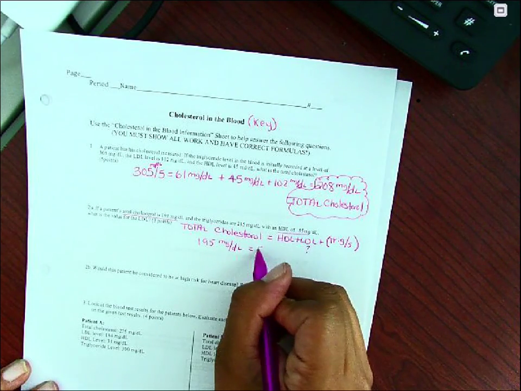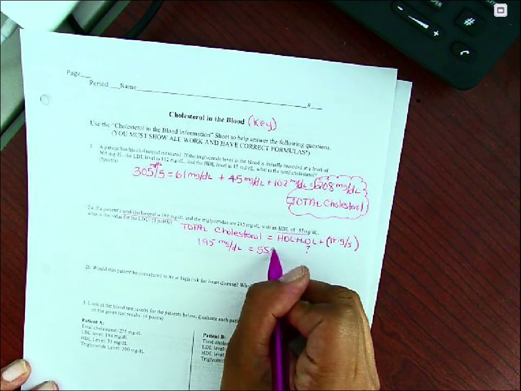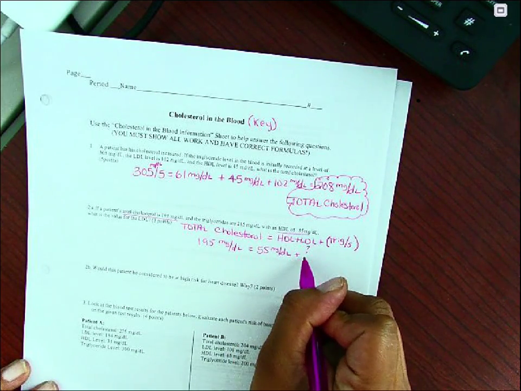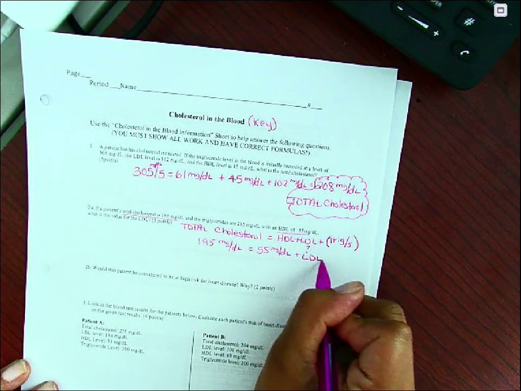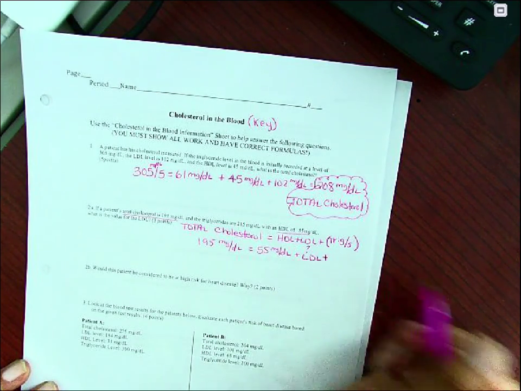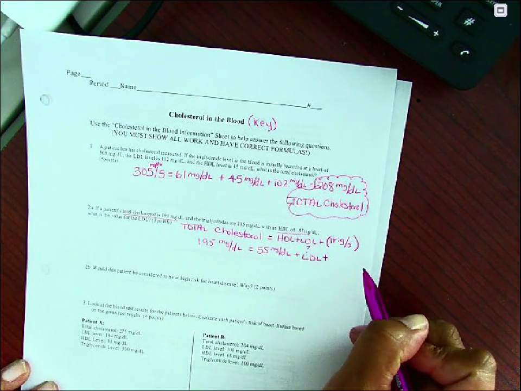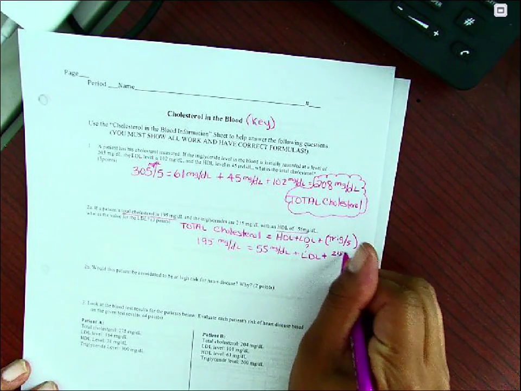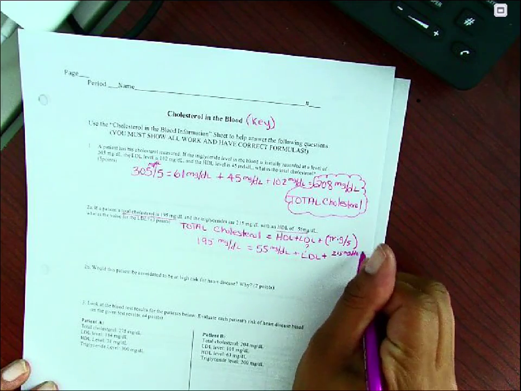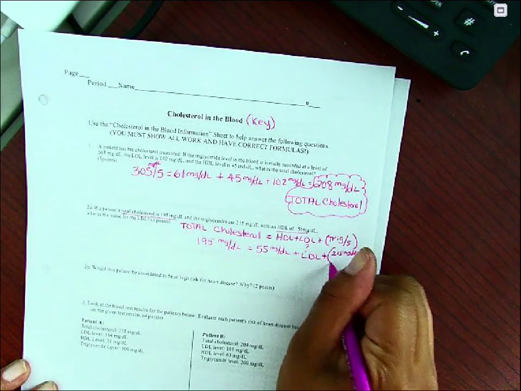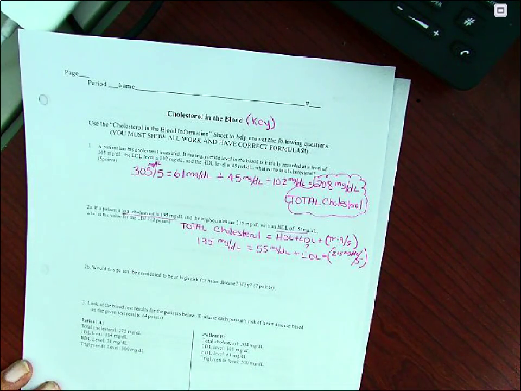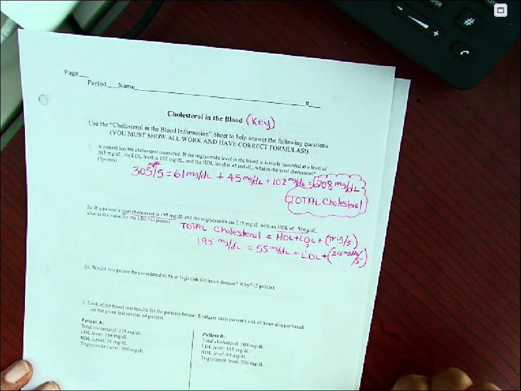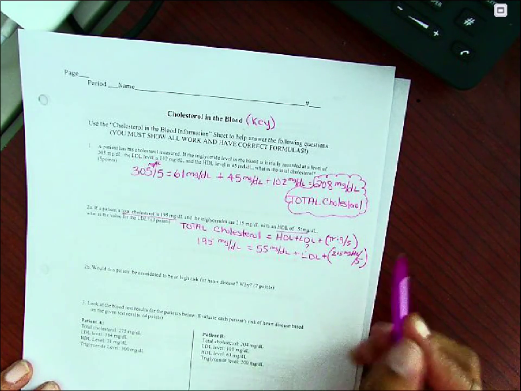55. 55 what? dL. Do we know the LDL? No. Do we know the triglyceride? So we know that it's 215 mg/dL divided by 5. Now it's a simple math equation, correct? Is it or is it not? Okay, so what do we need to do?